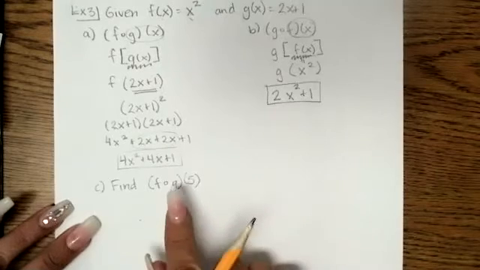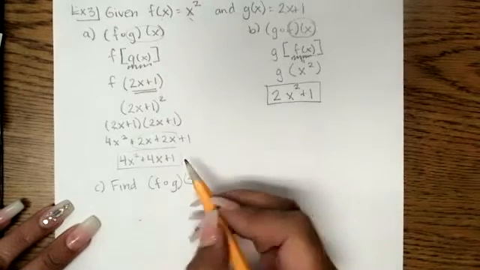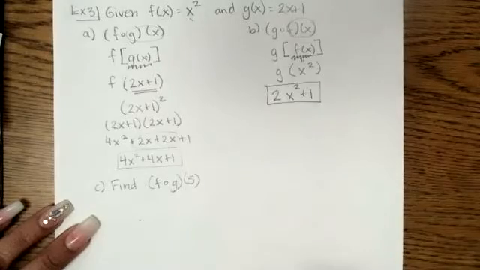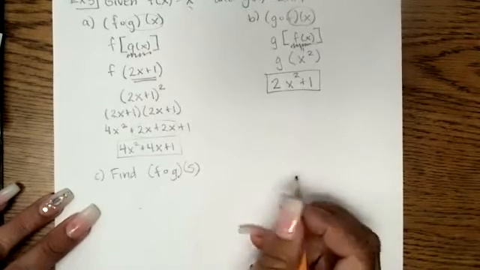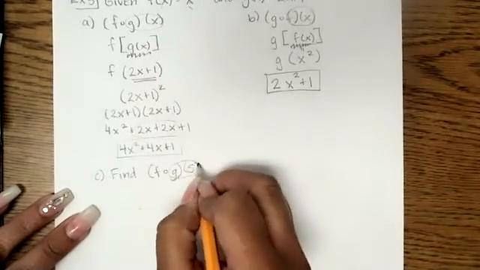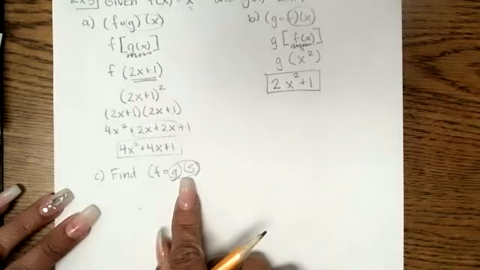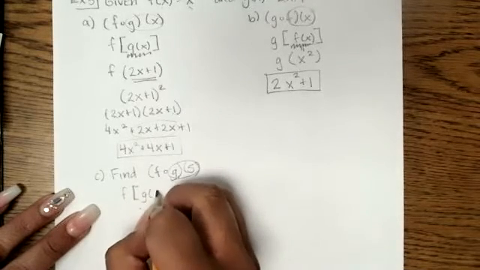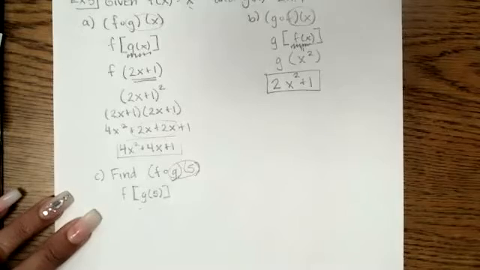Now, you could do two things right here. I'm going to show you guys how I did it, and then I'll show you a different way. So right here, that's what I'm doing first because that's on the inside. So the f is on the outside. The g of 5 is on the inside.